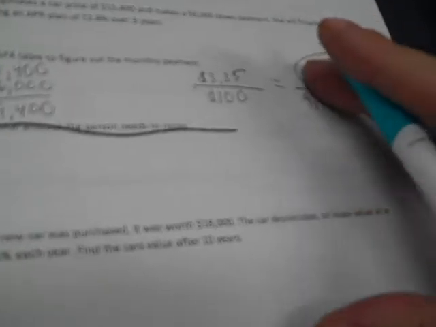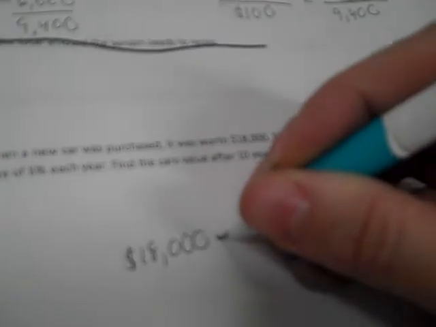Okay, when a new car was purchased, it was worth $18,000. The car depreciates or loses value at a rate of 6% each year. Find the car's value after 10 years. So its original value was $18,000 times. Now, don't just times it by 6% because it decreases by 6%. So 100% minus 6% is 94%, which is 0.94.